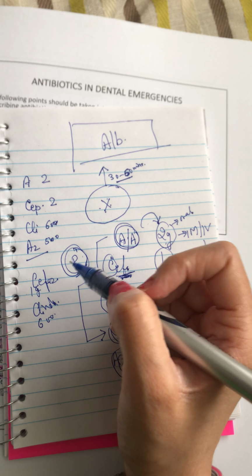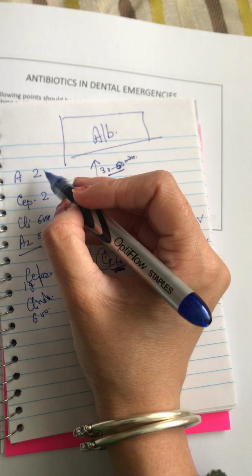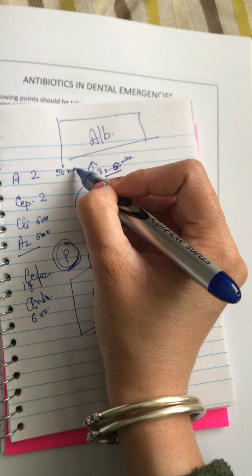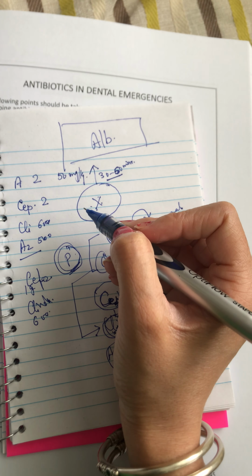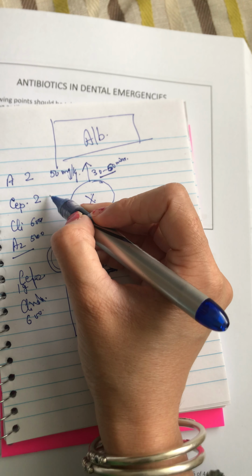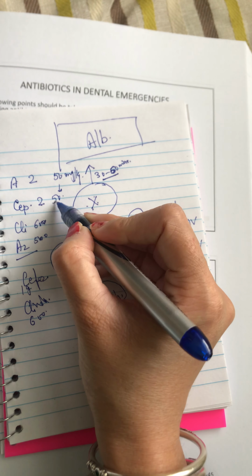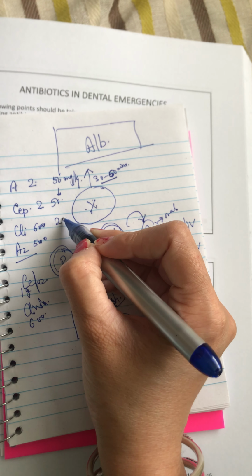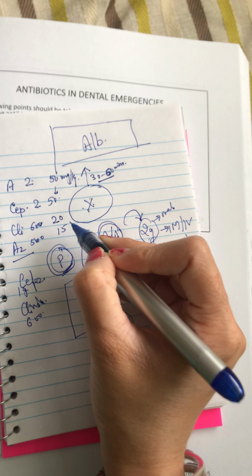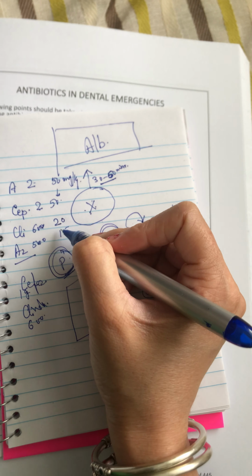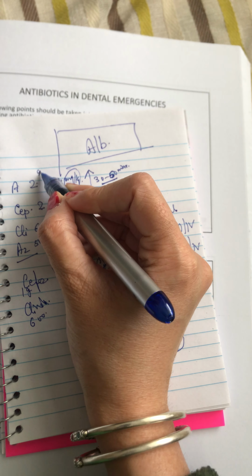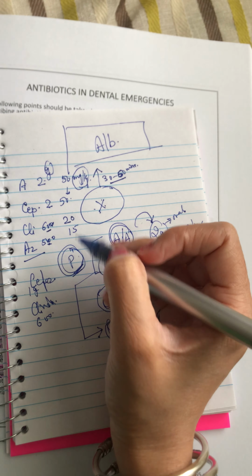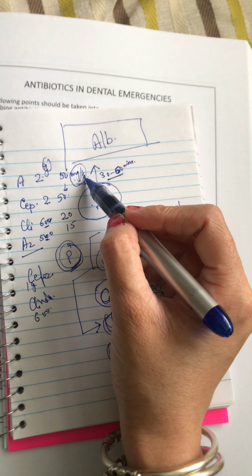Now my children pediatric dose. Pediatric dose is very simple. This one is 50 milligram per kg body weight. Okay, 50 milligram. This one again will be the same, 50 milligram. Okay, this reduces to only 20, and this reduces to 15. All of this is milligram per kg weight. These were all the grams, and this was definitely milligram and milligram. Okay, so this is milligram per kg body weight.